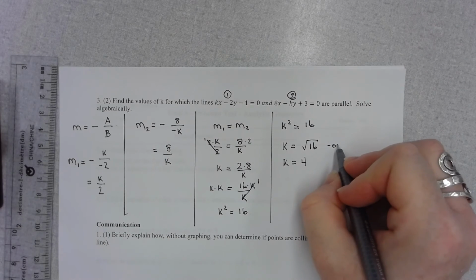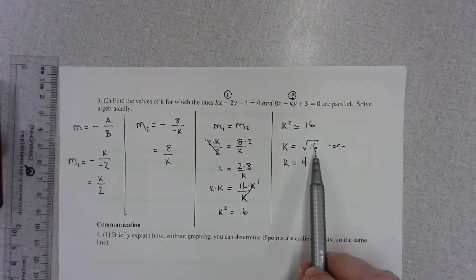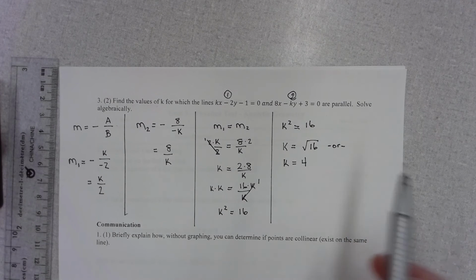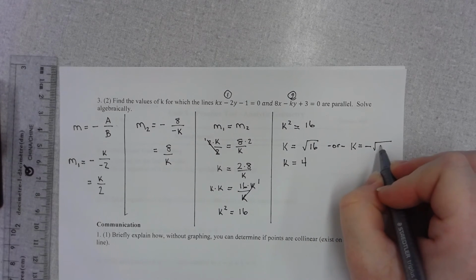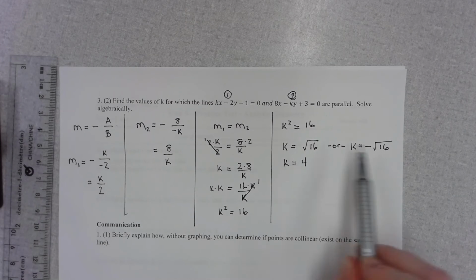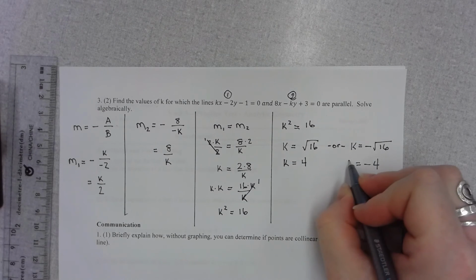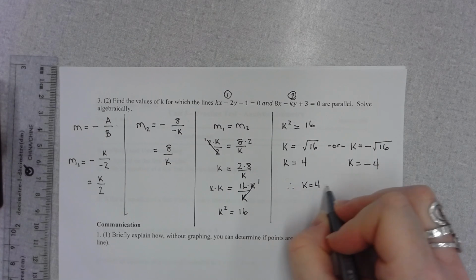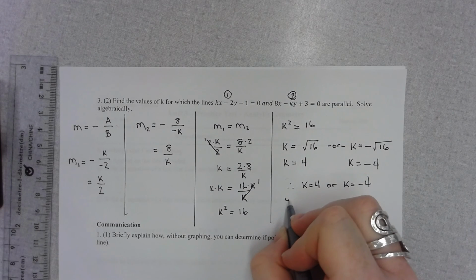Now, there's always another solution, because you know that 4 times 4 is 16, but don't forget that negative 4 times negative 4 is also 16. So when you decide to take the square root of both sides, you have to take the positive square root and the negative square root. So now k equals negative 4. Therefore, k equals 4, or k equals negative 4, will make the lines parallel.